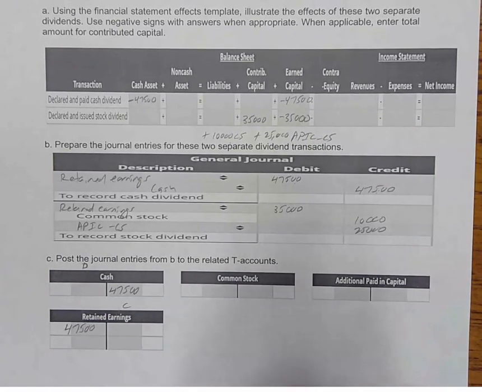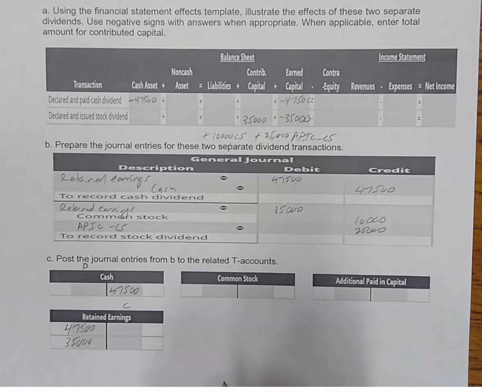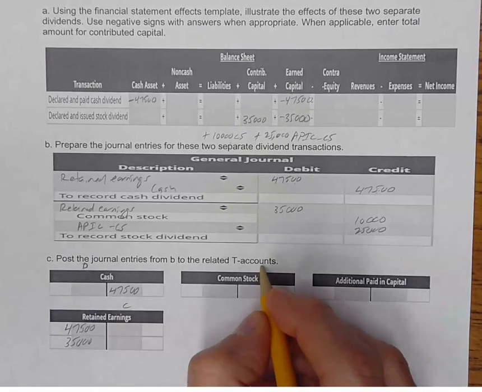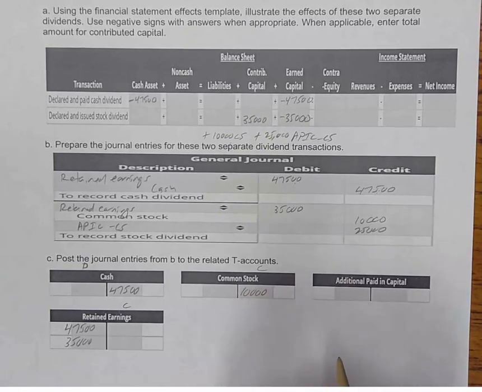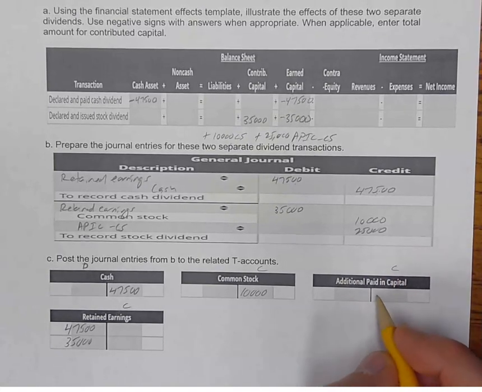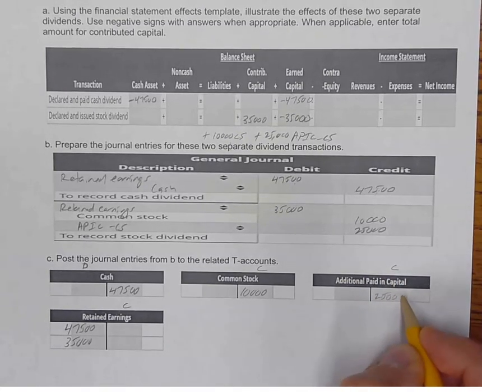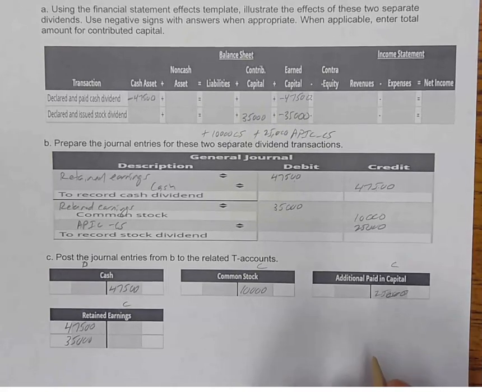All right, and then we have the second transaction where retained earnings goes down another 35,000, and then common stock has a normal credit balance, so that $10,000 is going to go up on the right, or on the credit side, and additional paid-in capital, again normal credit balance, so our remaining $25,000 will go up there. All right, that's it for this video.